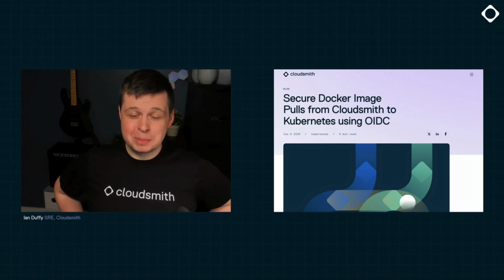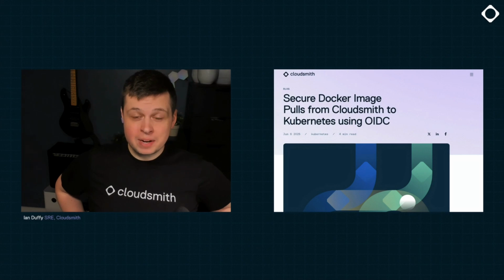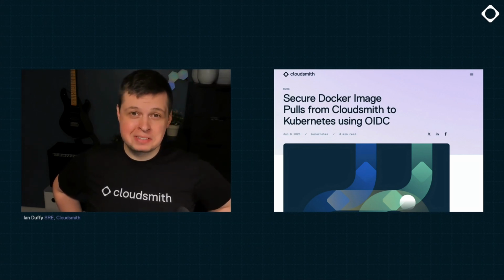Last week, we published a blog post on how you can securely pull images from Cloudsmith into Kubernetes. We ended that blog post discussing a feature released in Kubernetes 1.20 called Credential Provider Plugins, and an additional update to that feature that's been made alpha in Kubernetes 1.33. In this video, we're going to explore those features a little bit more and show you what they mean for the future of pulling images from Cloudsmith on Kubernetes.